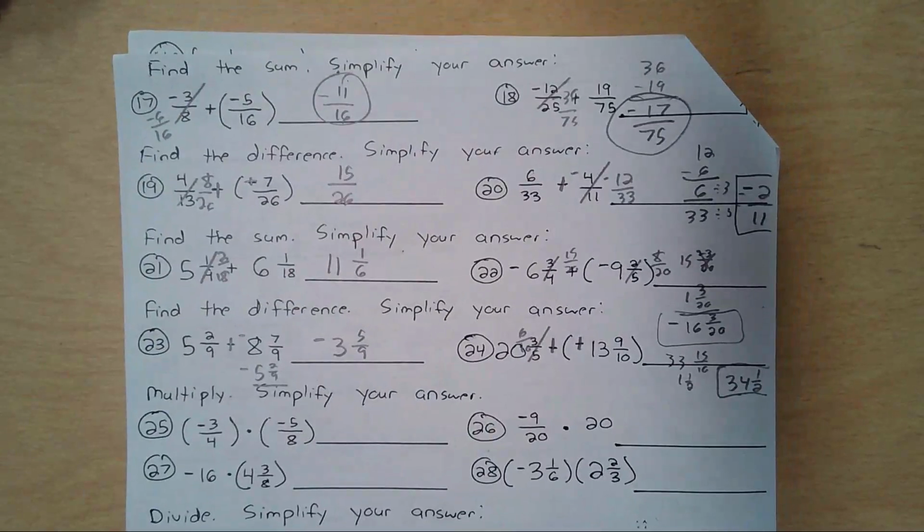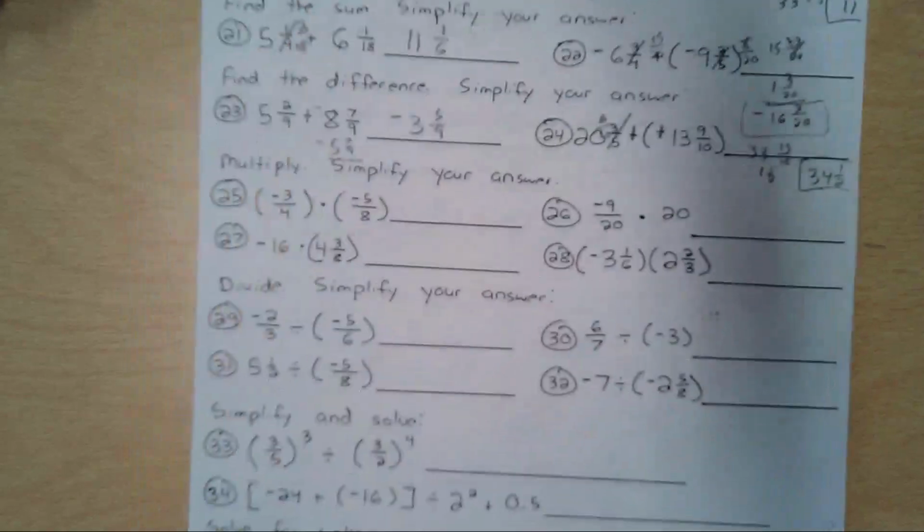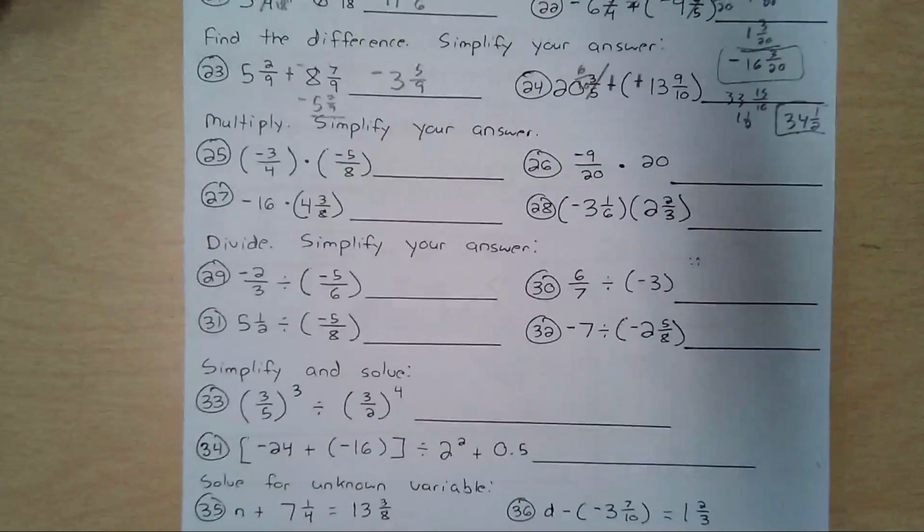Any questions with the adding and subtracting stuff? Feeling good? Okay. Lots of rules, but just take your time, set it up right. The math isn't hard. None of these are big numbers.